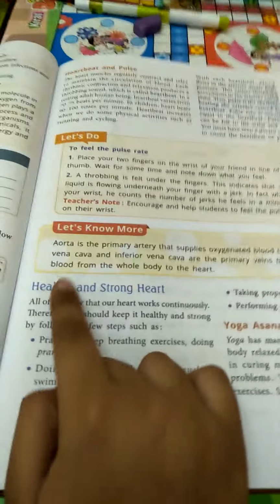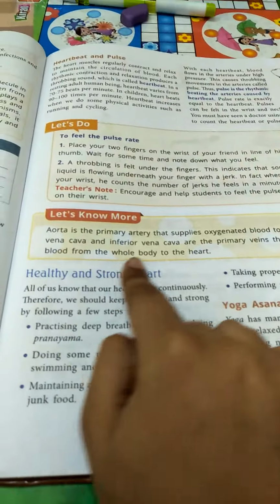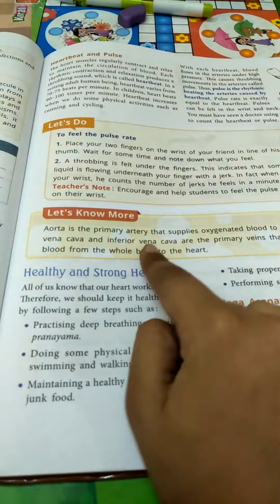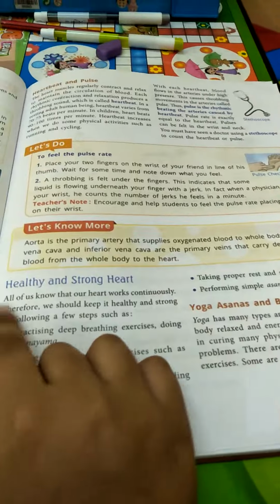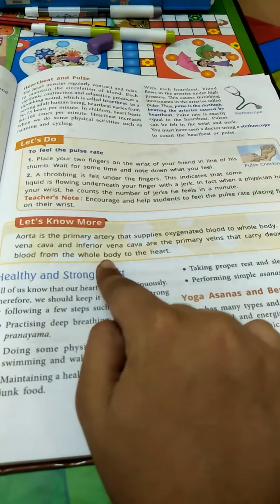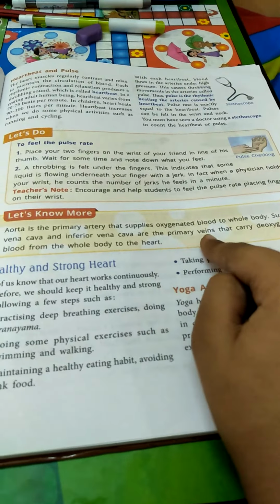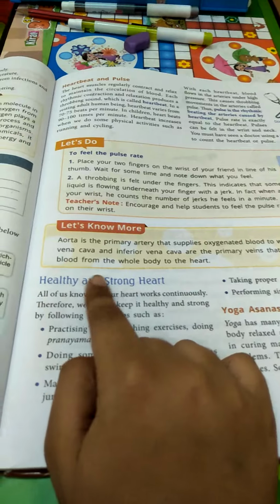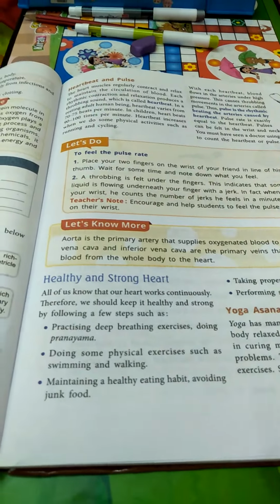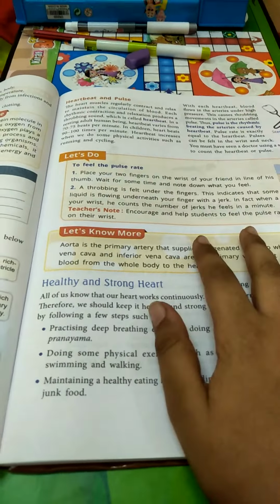Now let us know more. Aorta is a primary artery that supplies oxygenated blood to the whole body. Superior vena cava and inferior vena cava are primary veins that carry deoxygenated blood from the whole body to the heart.